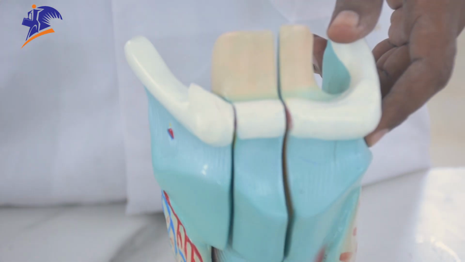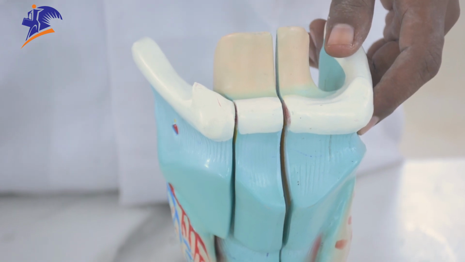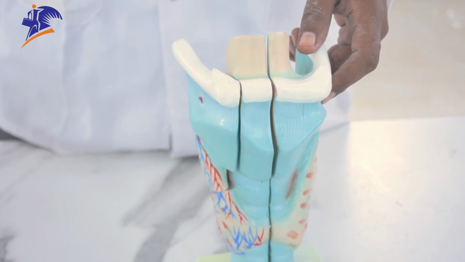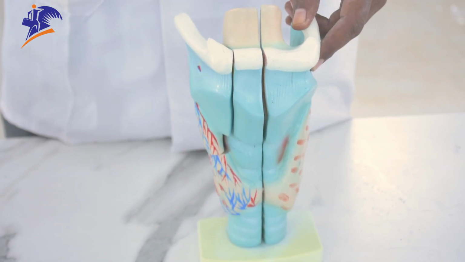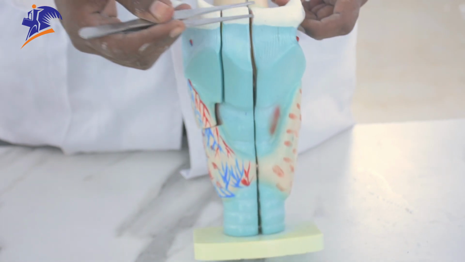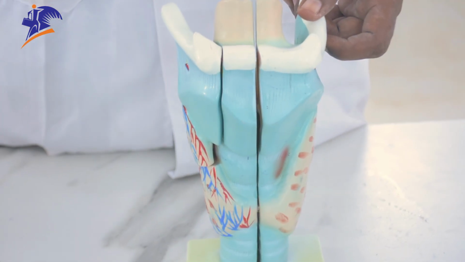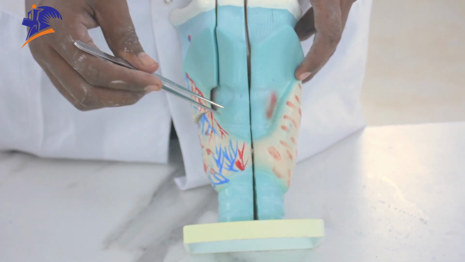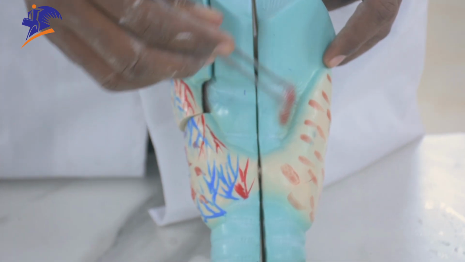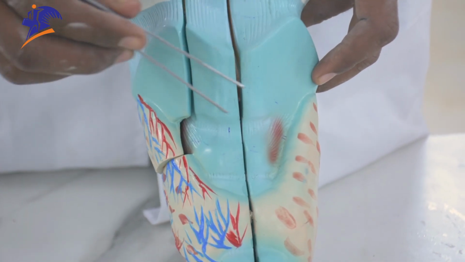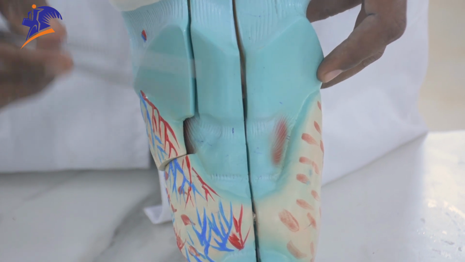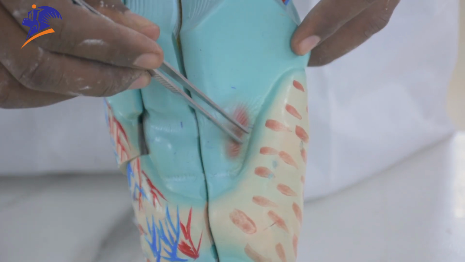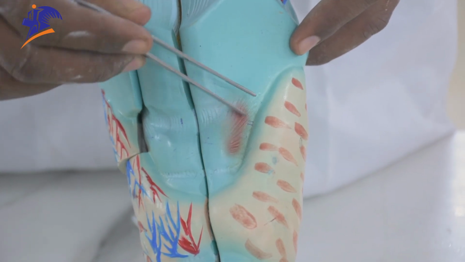Regarding the muscles of the larynx, we can divide them into external and internal laryngeal muscles, extrinsic and intrinsic. The extrinsic muscles are the suprahyoid muscles and infrahyoid muscles or strap muscles. Regarding the intrinsic muscles of the larynx, you have this muscle called the cricothyroid muscle. This is the cricothyroid muscle. This muscle is the exception in innervation of the laryngeal muscles. It is the only muscle in the larynx innervated by the external laryngeal nerve.